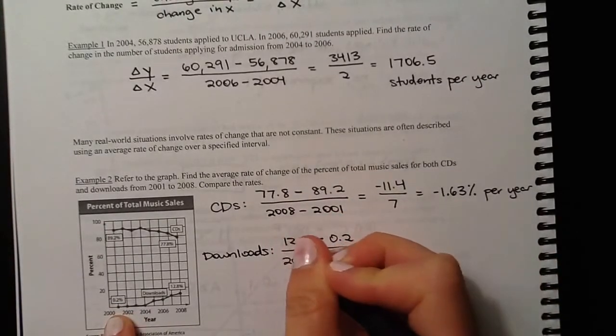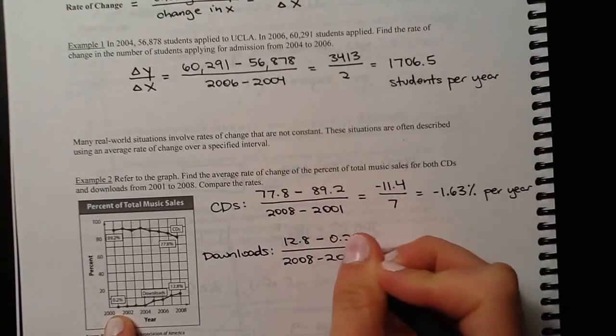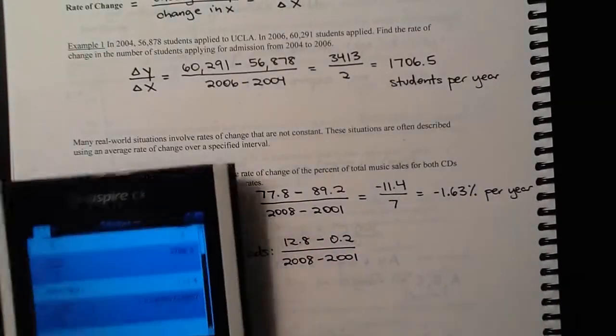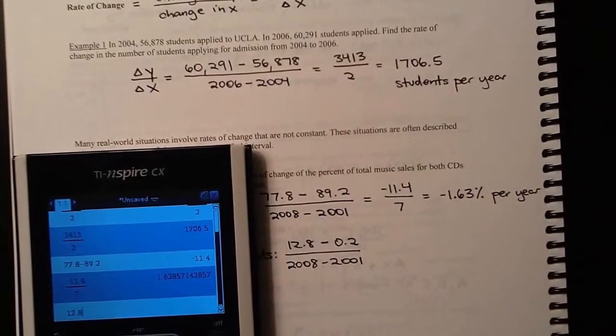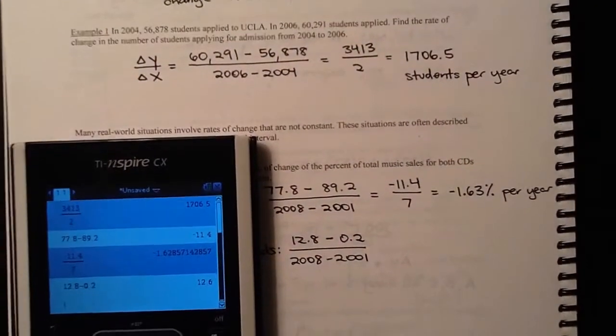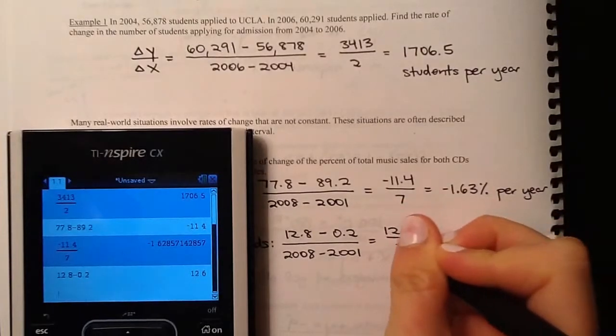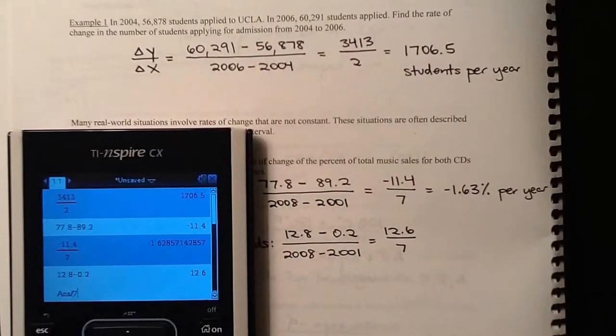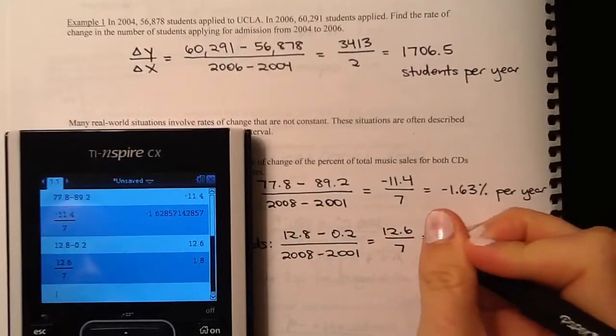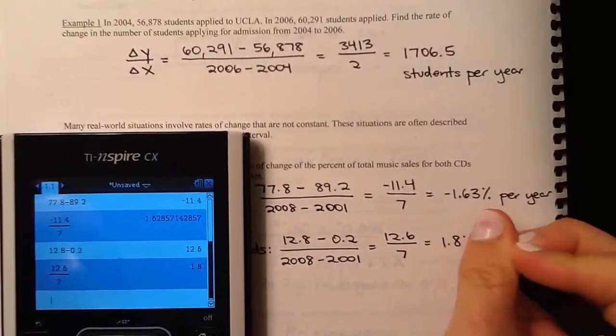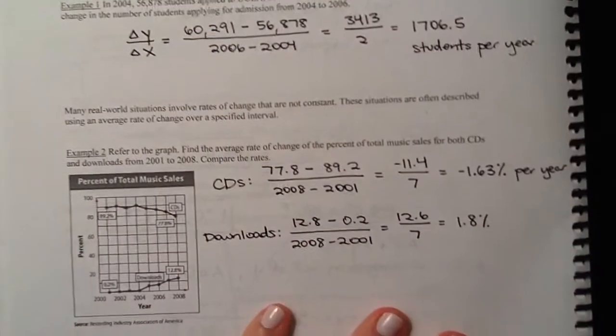Okay, so change in time is the year 2008 minus the year 2001. Let's plug this in as well. So 12.8% minus 0.2%. So that's an increase of 12.6% over the course of 7 years. So divide by 7 years, and it's going up by about 1.8% again per year.